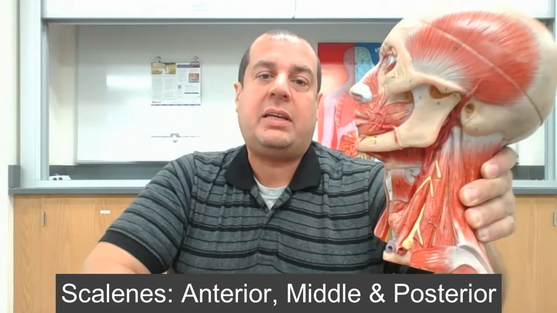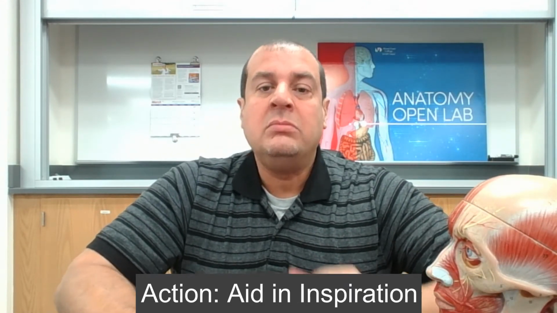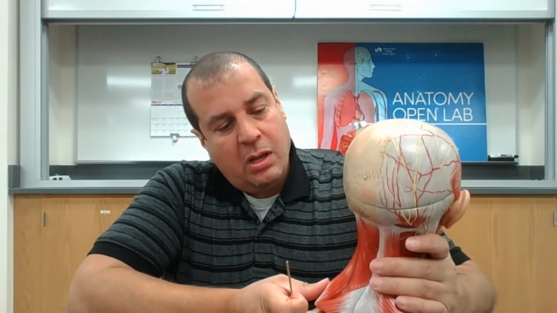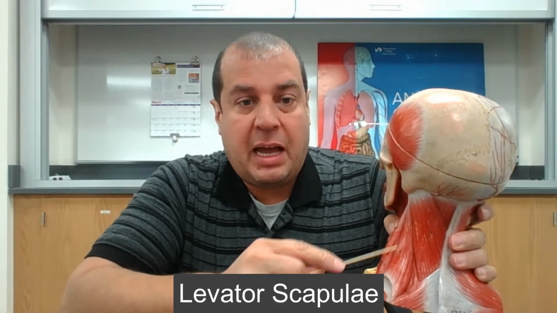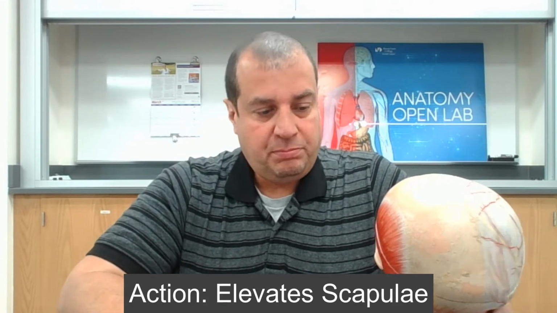Those three scalene muscles help aid in inspiration. So when you breathe in, those scalenes help elevate the ribs so you are able to take in air. You have this muscle here, the levator scapulae. Levator scapulae elevates the scapula. Yes, you can elevate your shoulders.